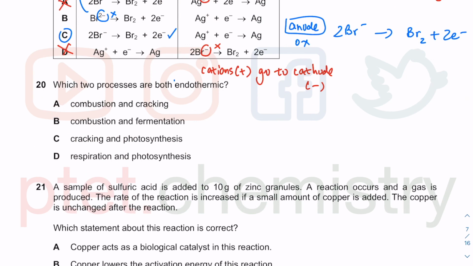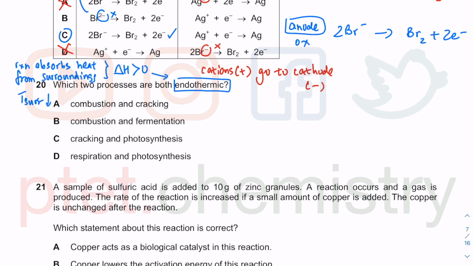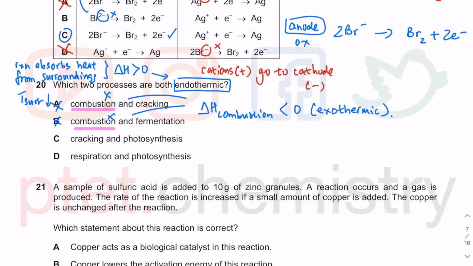Question 20, which 2 processes are both endothermic? We know that endothermic is represented by enthalpy change being greater than 0. That is because your reaction will have absorbed heat energy. So you absorb heat and you absorb it from surroundings. This means that your surroundings will get colder. The temperature of the surroundings would have decreased there. So which 2 processes are endothermic? Well, combustion is definitely exothermic, so anything with combustion is going to be out of the question. When we see enthalpy change of combustion, that is always going to be less than 0, exothermic.